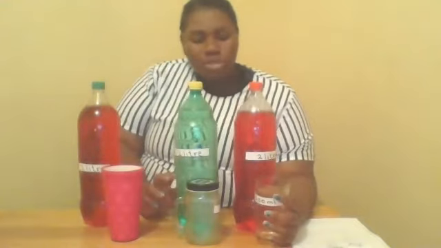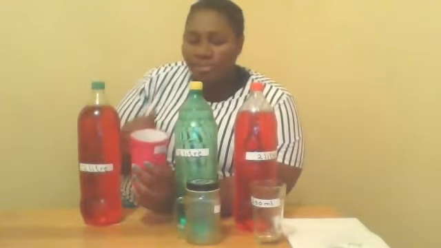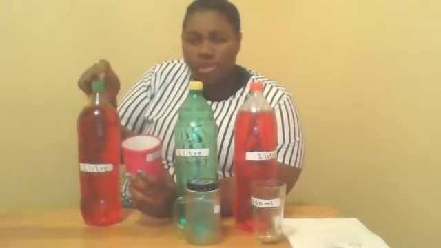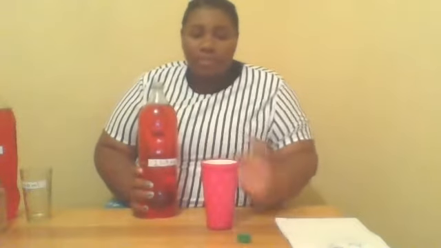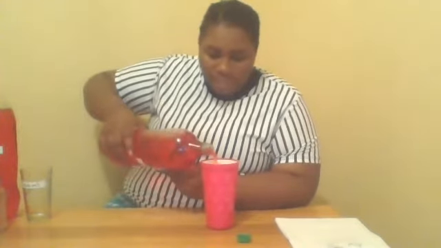So we're going to take one bottle and a glass, and fill the glass to find out how many cups the liquid in the 2 liter bottle can fill. Let's begin with the 500 milliliter glass first. I'm going to fill this cup with soda until the bottle is empty so I can find out how many 500 milliliters are in this 2 liter bottle. Okay, this is the first cup.